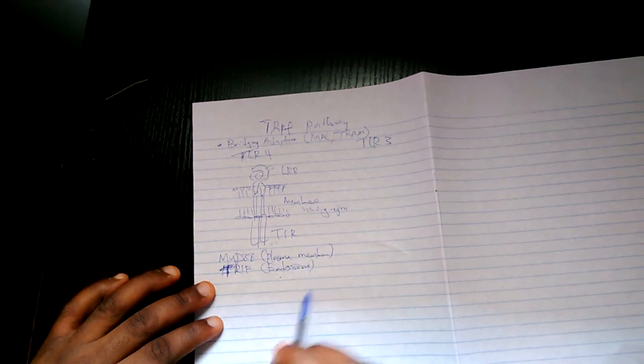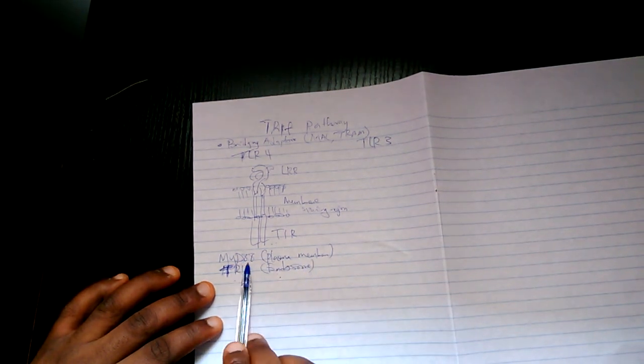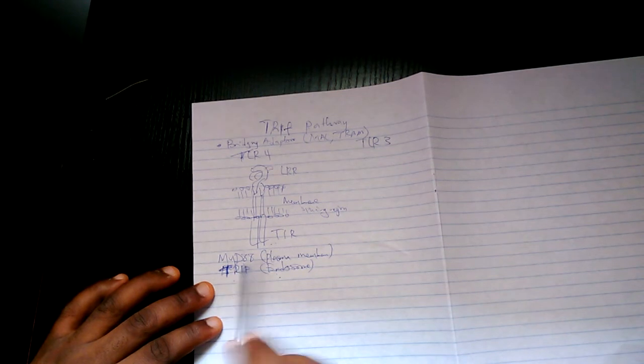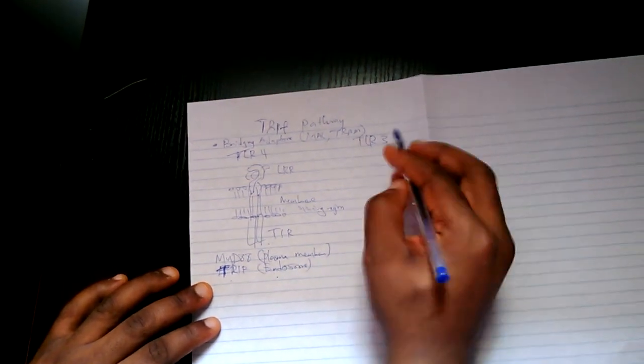So when it's bound to the endosome, it recruits TRIF. When it's back at the plasma membrane, it recruits MyD88. But this is only when bound to the endosome.